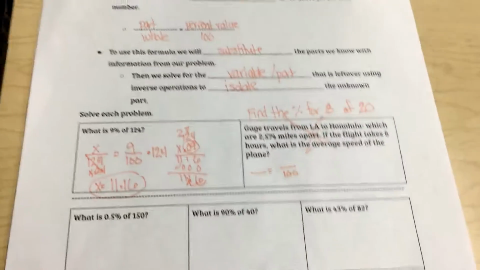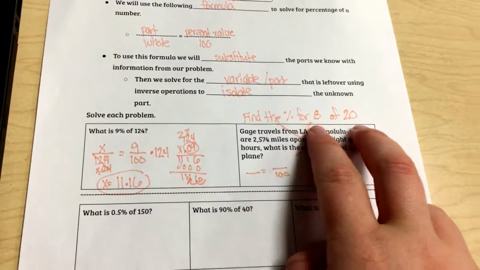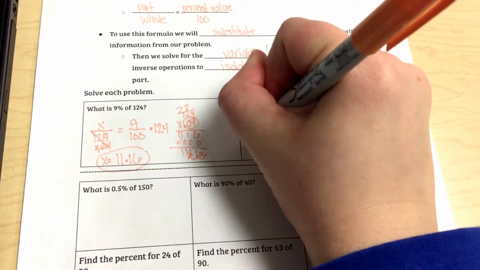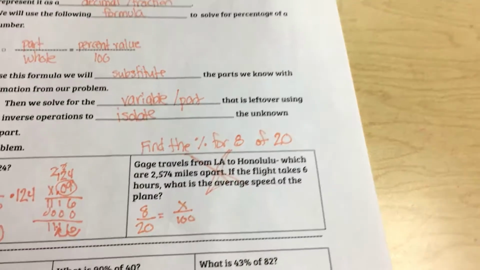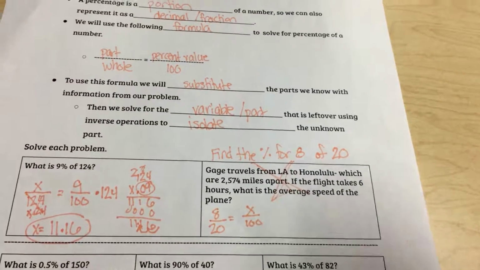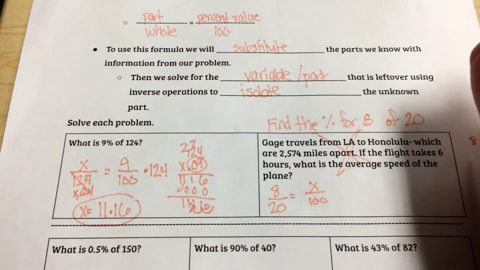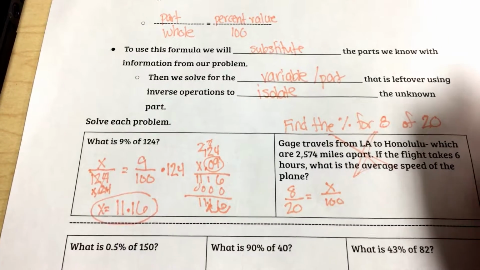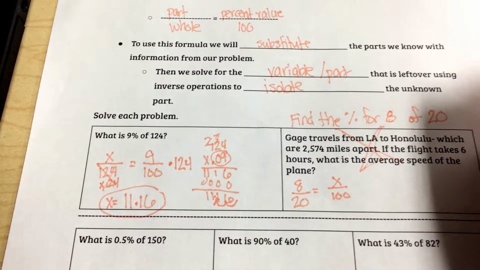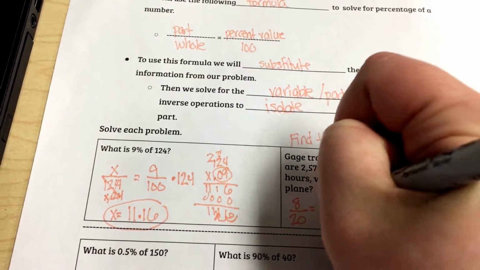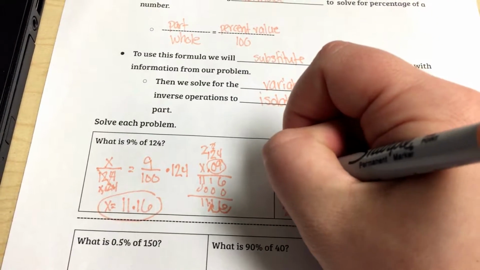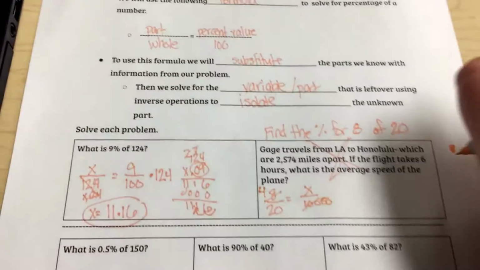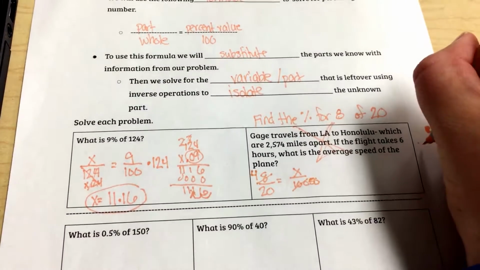I know this bottom number is 100. 8 of 20. That's going to be a fraction. 8 out of 20. That means my x this time is going to be my percent value, which makes sense because I'm looking for the percent. These are a little bit easier. So on this one, I'm going to want to divide 8 divided by 20. Actually, you know what? I'm going to do this. I'm going to cross simplify. 2 goes into 8 and into 100. So I'm going to do 50. And then I'm going to do 4. 4 over 20. That equals 1/5, but just in case you didn't know that.